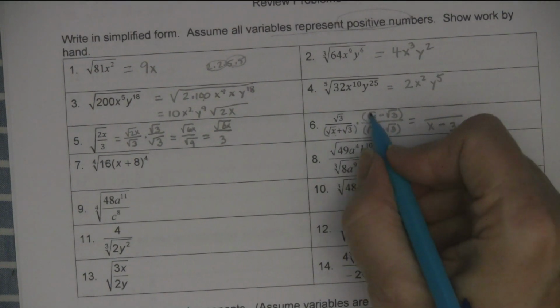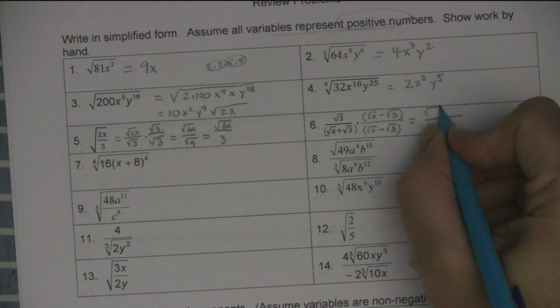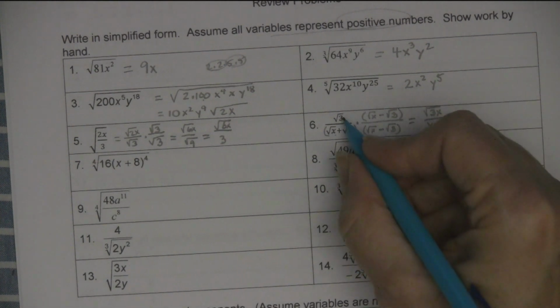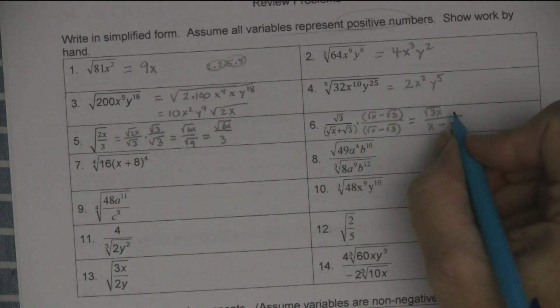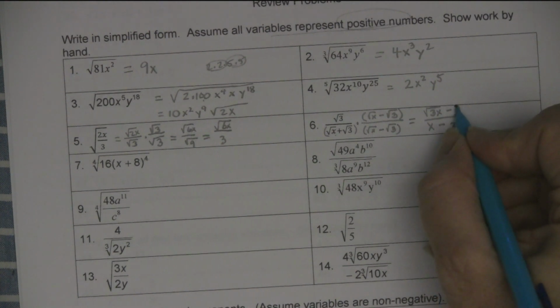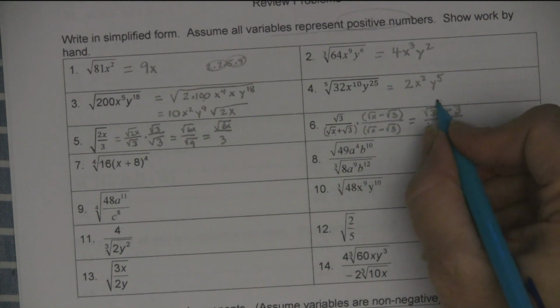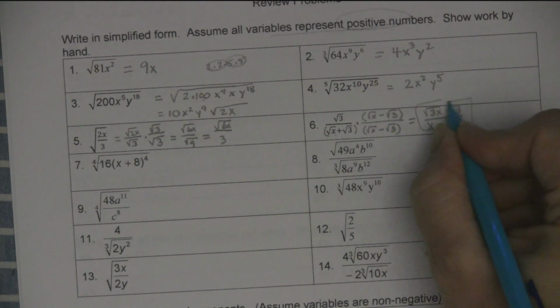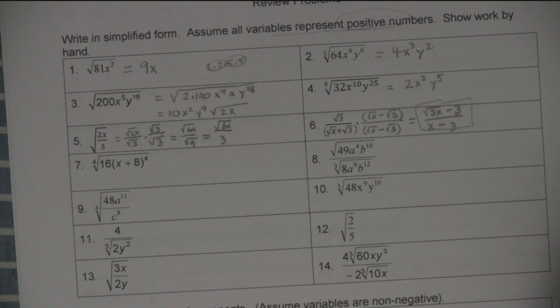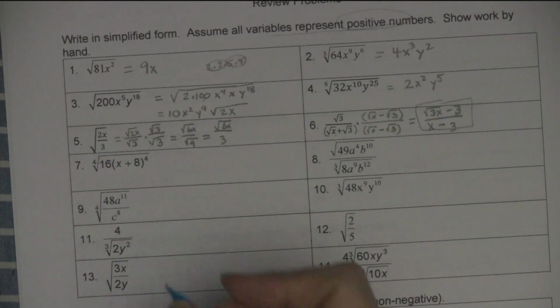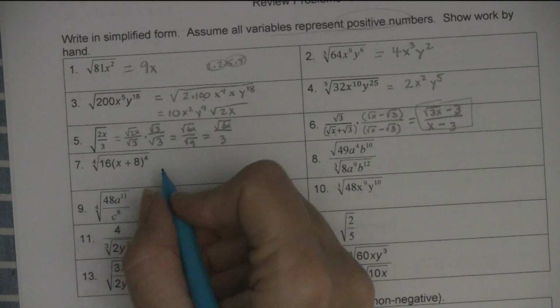Then I have the square root of 3 times the square root of x is the square root of 3x. And the square root of 3 times the square root of 3 is 3. So minus 3. And then that's all I can do here. And what's made it different is there's no square root in the denominator, and that's considered unsimplified, to have a square root in the denominator. I know for sure we had this one. I helped a lot of people do this one.